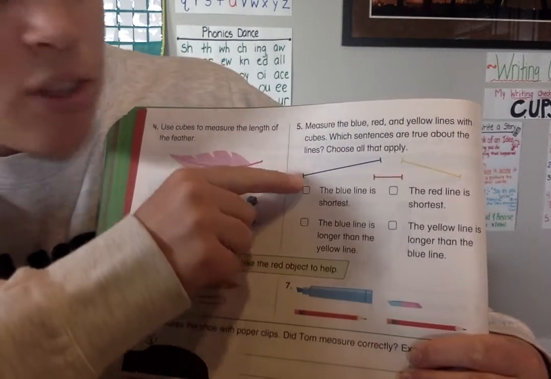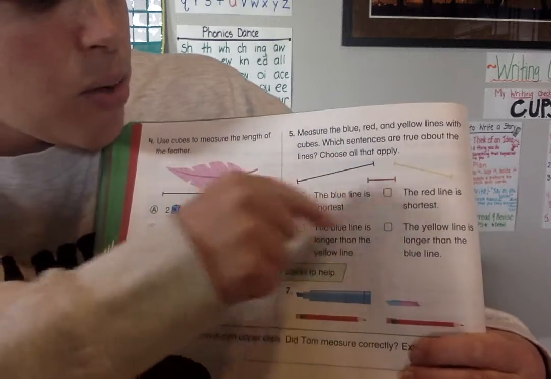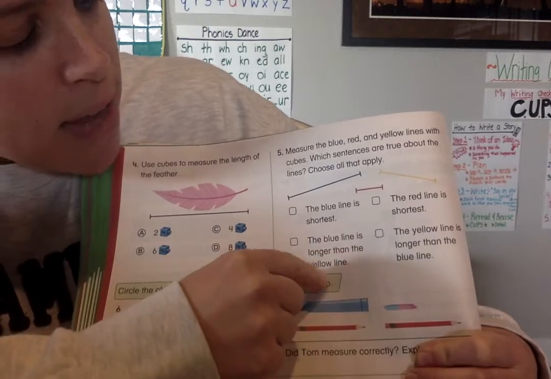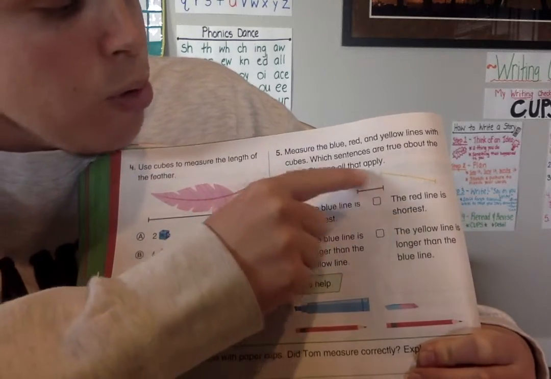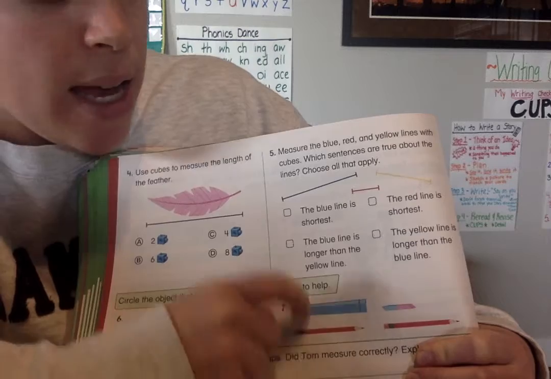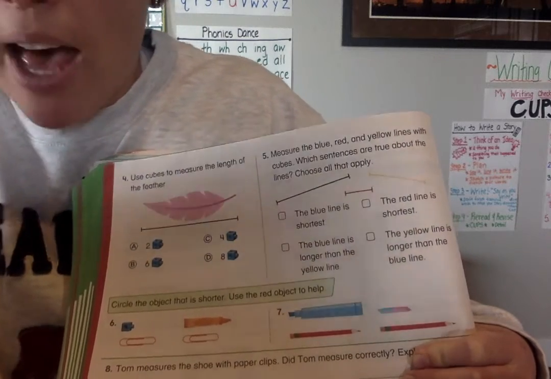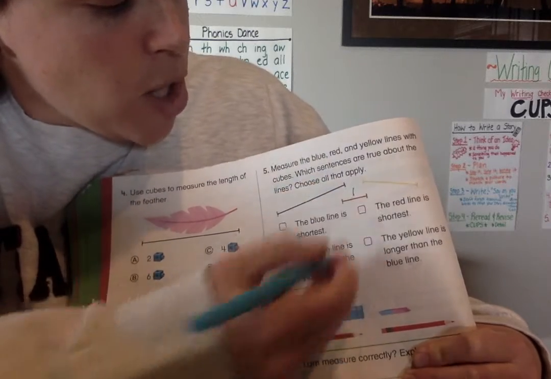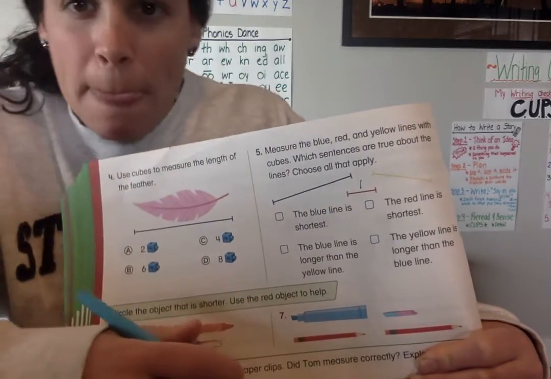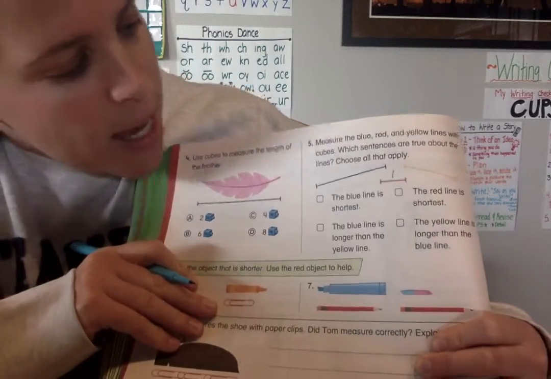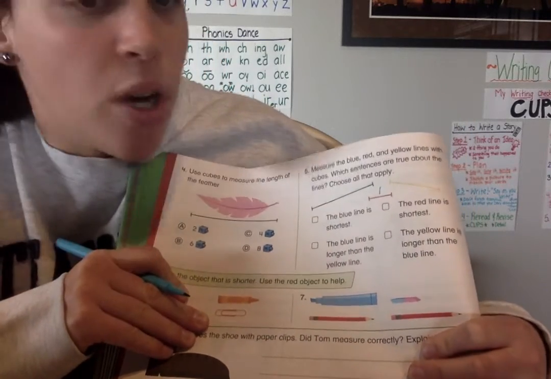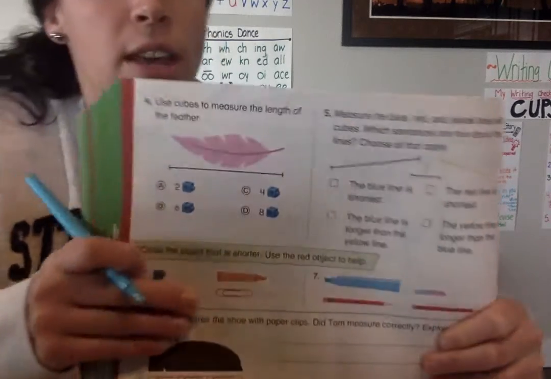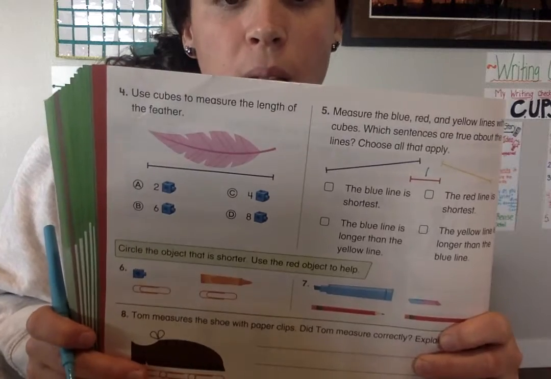Is the blue line the shortest? If it is, out of these 3, then you would check it. The blue line is longer than the yellow line. If the blue line is longer than the yellow line, then you would check this box. And something that I like to do when I'm done measuring, let's say that this red line was 1 cube, I like to put the number above it as to how many cubes it is. If the red line is the shortest, then you would check it. And the yellow line is longer than the blue line, you would check that box.